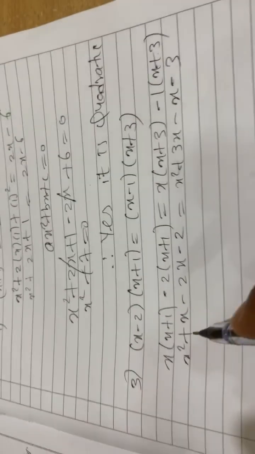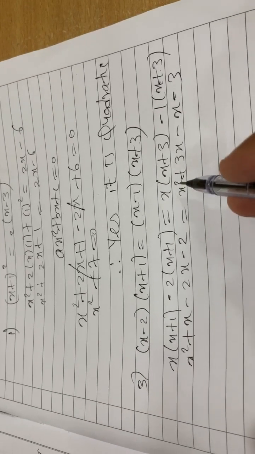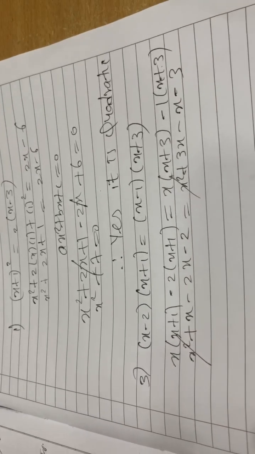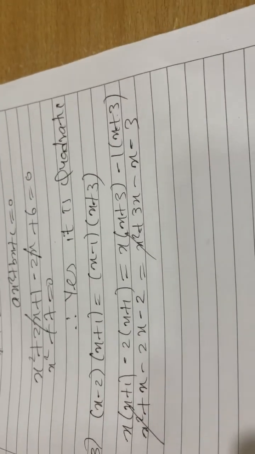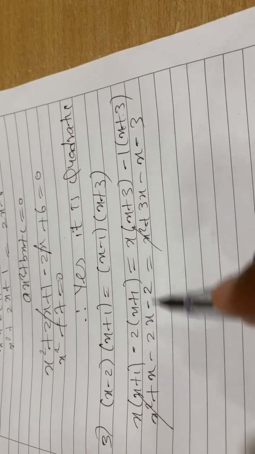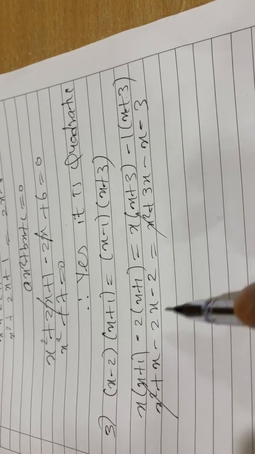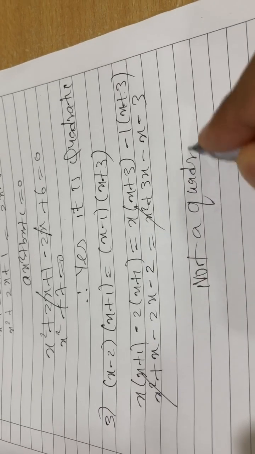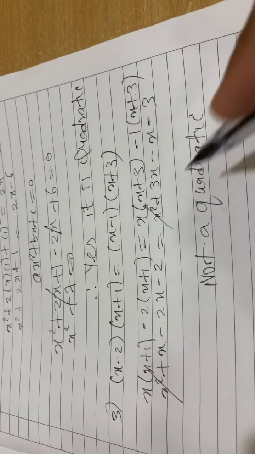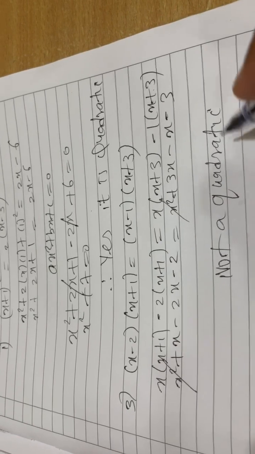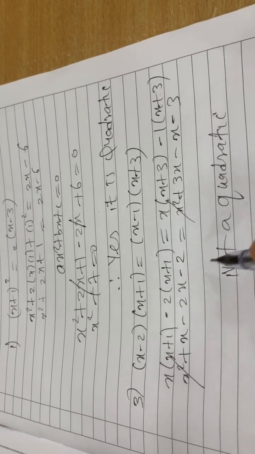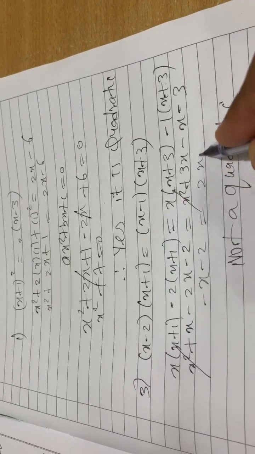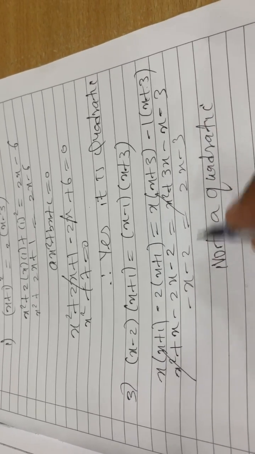So if you check, x square and x square, if this x square will come over here, this will go minus x square, so x square and x square will get cut. Now I can easily find the equation does not have degree 2. So definitely this will not be a quadratic, because degree 2 is not there, it is cut. Not a quadratic equation. You can solve ahead or you can stop here, both will be correct. Minus x minus 2 and here 2x minus 3, you solve it and write it in equal to 0 form.